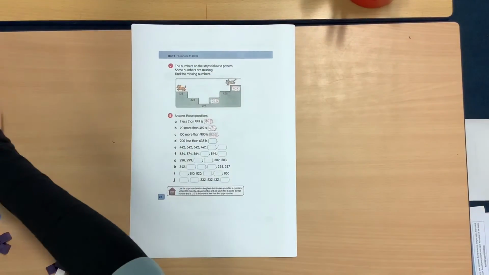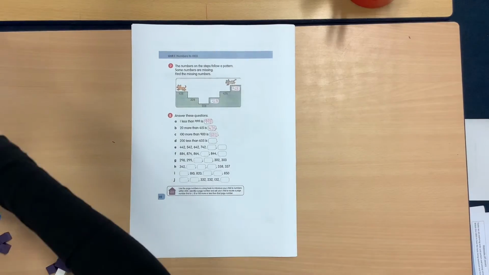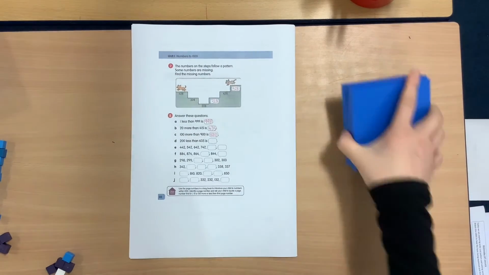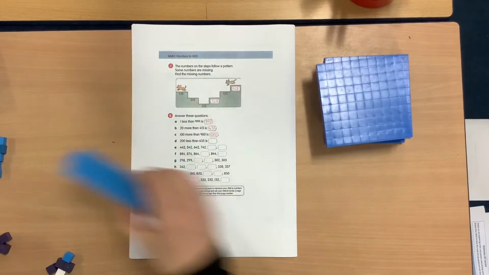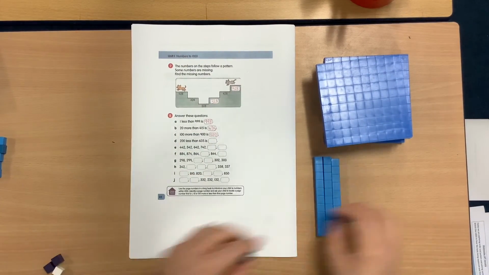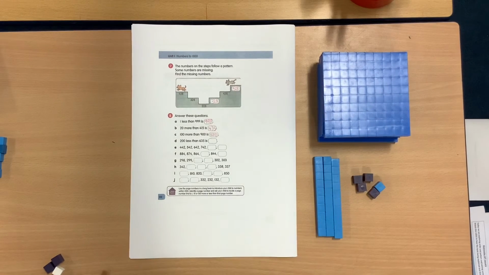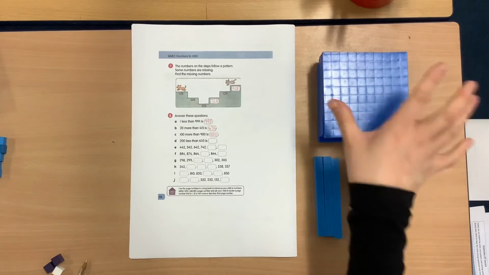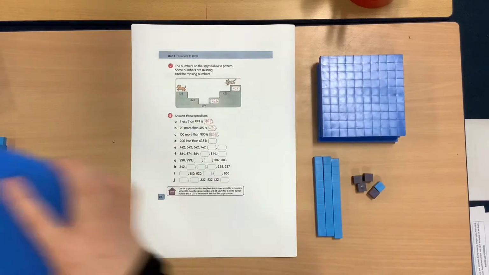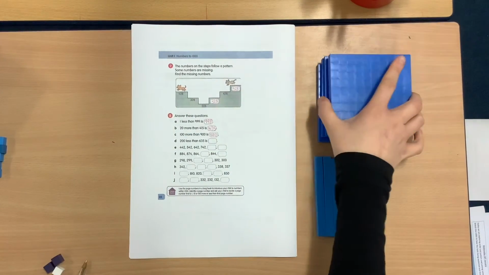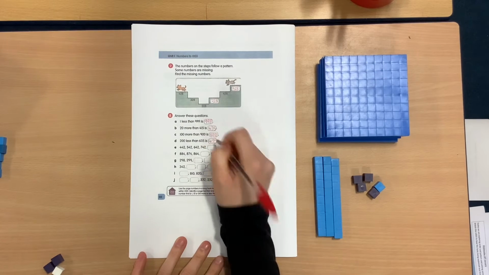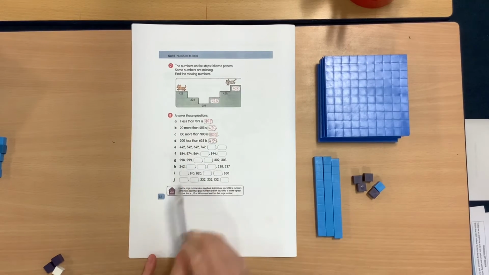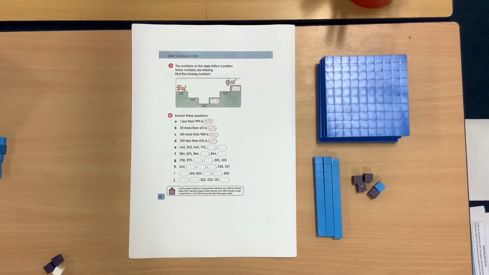Okay. 200 less than 635. So I'm going to make 1, 2, 3, 4, 5, 6 hundreds, 3 tens, and 5 ones. And I need to find out what 200 less is. So I simply take away 2 of the hundreds, which now leaves me with 435.